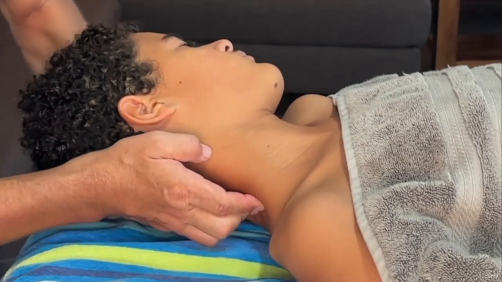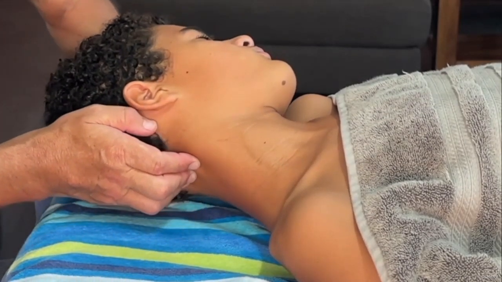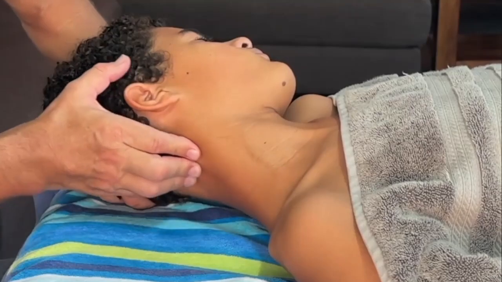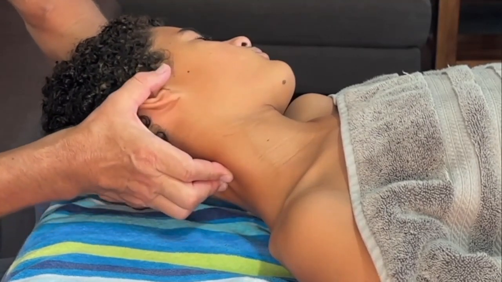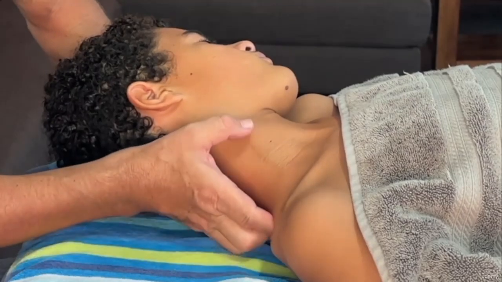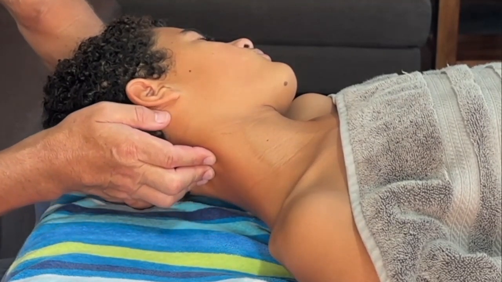Now, what I was saying to you before is then what you can do, just relax there, bub. Oh, my son's going to sleep again on me. So you can see that's very comfortable if your client's sleeping whilst I'm pressing on trigger points.